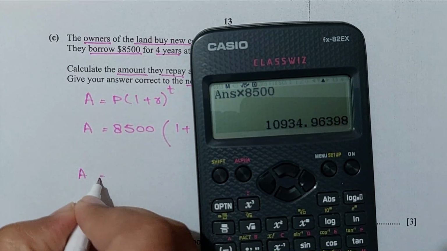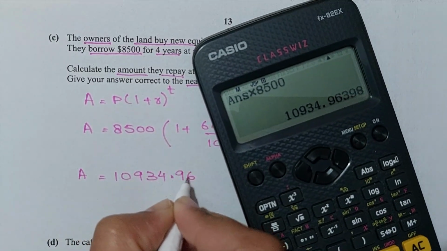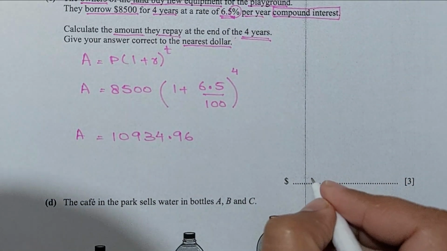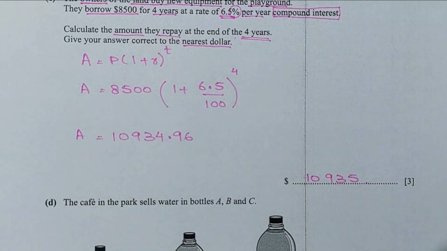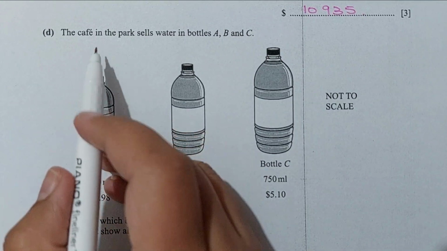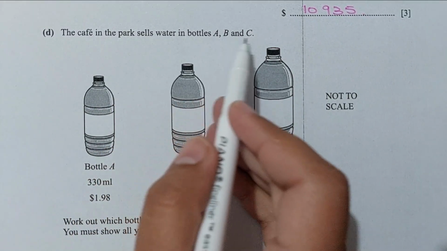The amount would be 10934.96, right? So if I round it, the amount is $10,935. Now for part D, the cafe in a park sells water bottle A, B, and C.